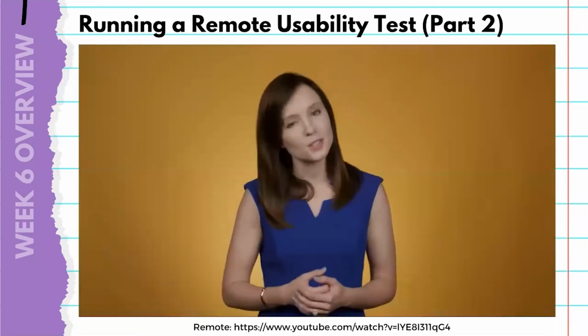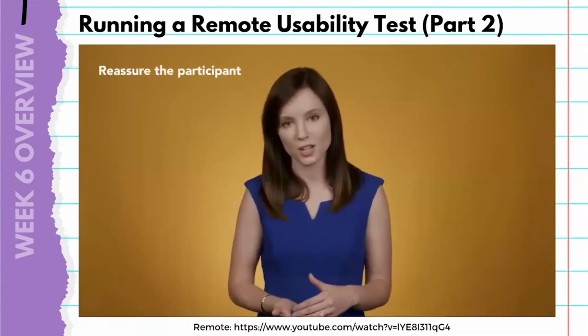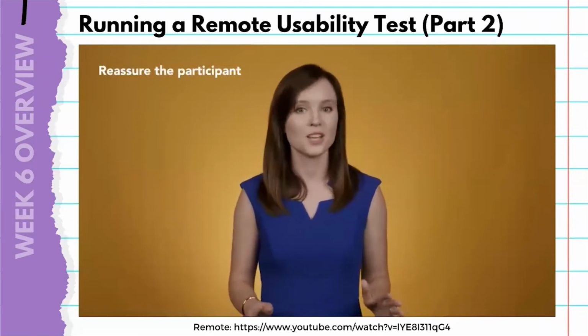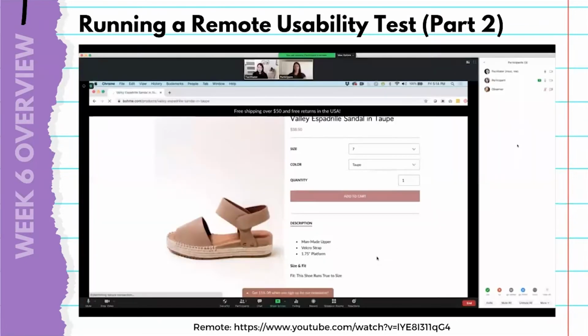test. People can sometimes feel very self-conscious in remote sessions, so I often find that they need a little bit of extra reassurance. In every single session I facilitate, I make a point of telling the participant that they're doing a great job. After the participant seems to have the hang of thinking out loud, I'll usually tell them something like, I know that this can sometimes feel really uncomfortable, but you're doing a great job thinking out loud, and this is exactly what we need.